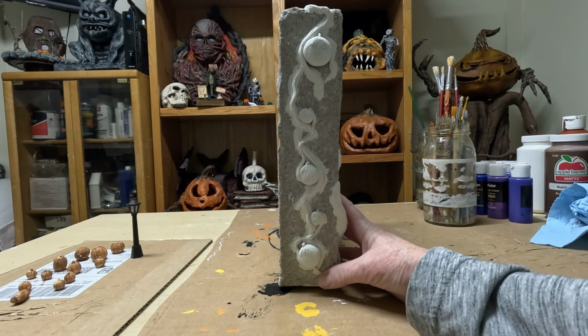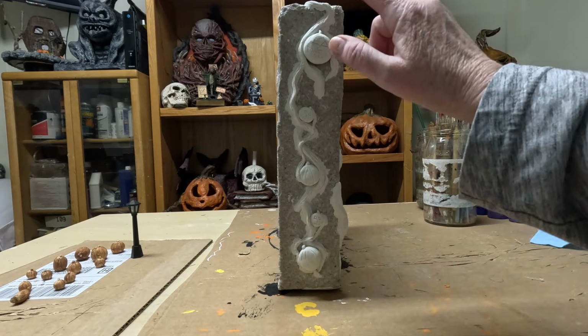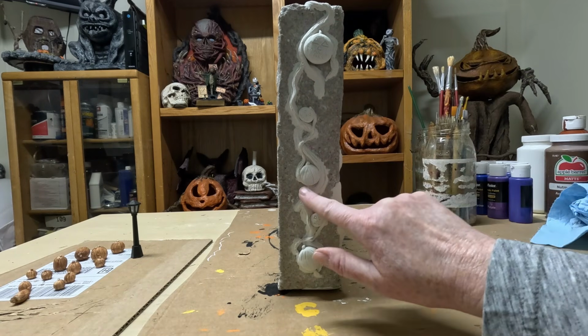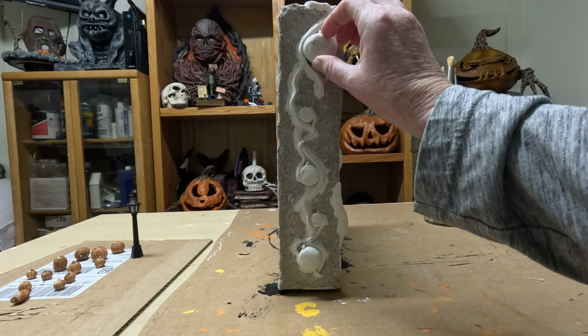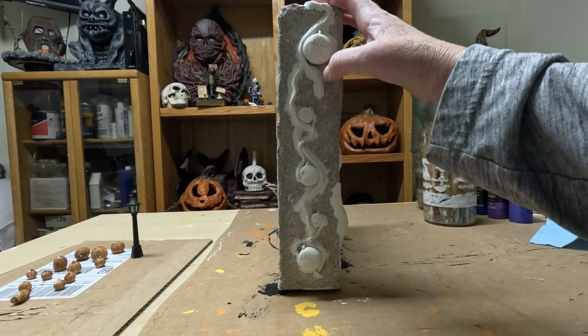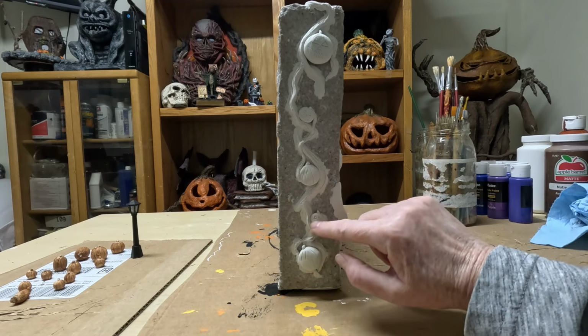So I just wanted to give you a look real quick at what I have accomplished. On the sides, I put in some more tree vines, and then I created, out of Sculpey original polymer clay, some more little jack-o'-lanterns and pumpkin forms.